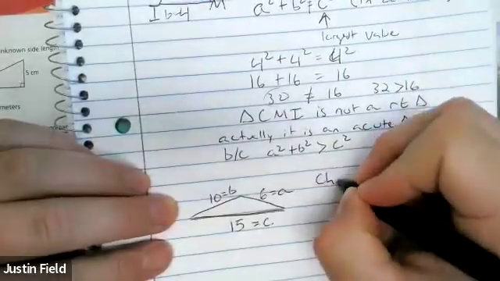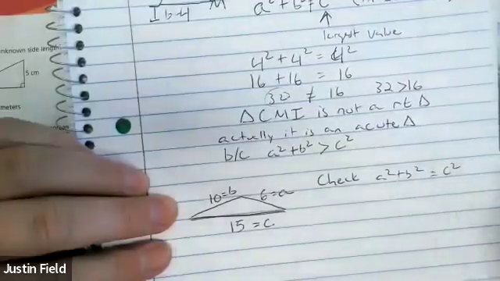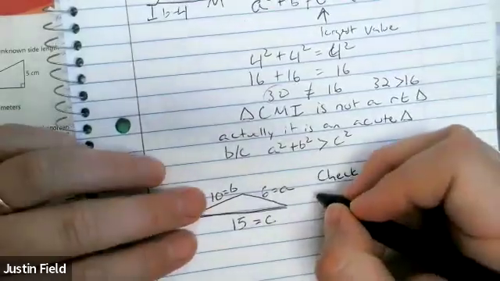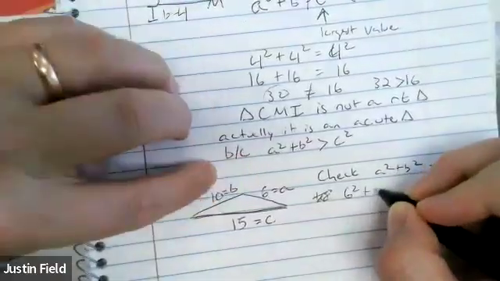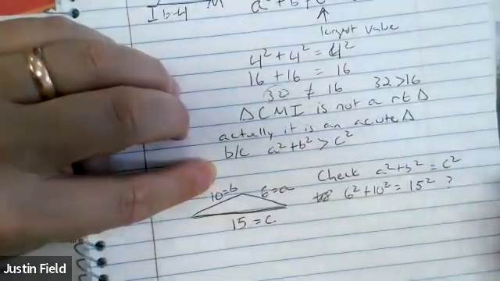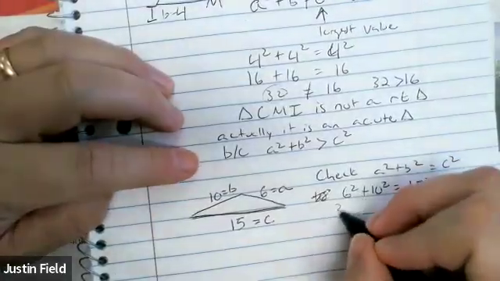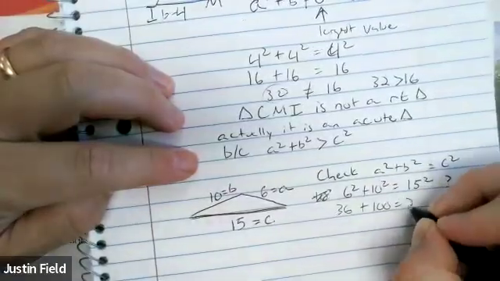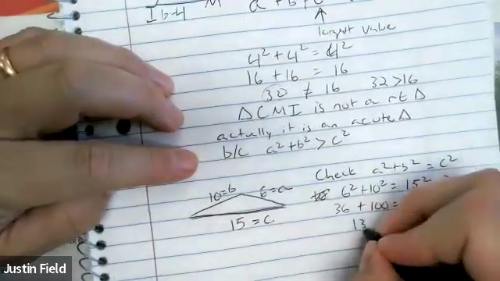Let's check a squared plus b squared equals c squared. Do you think it does? Do you think it's a right triangle that I just messed up? Let's check it out. I'm going to do 6 squared plus 10 squared equals 15 squared. And I guess I should put a question mark because I don't know. That's the whole point right here. 6 squared is 36. 10 squared is 100. 15 squared is 225. Add these together, that's 136.